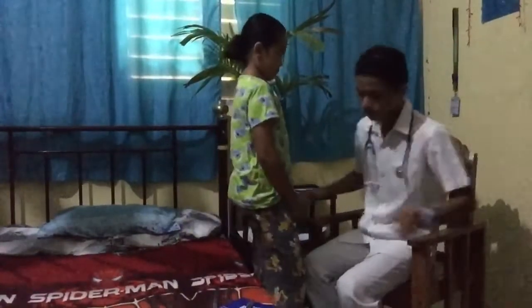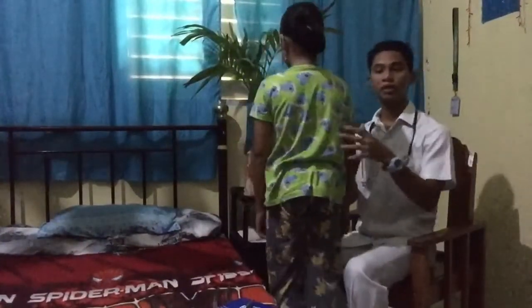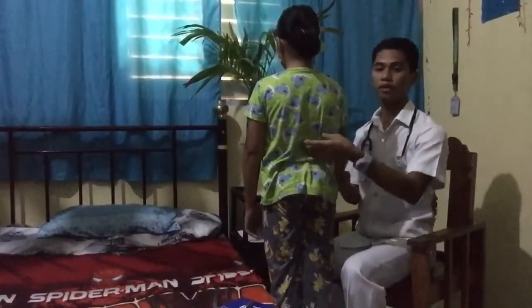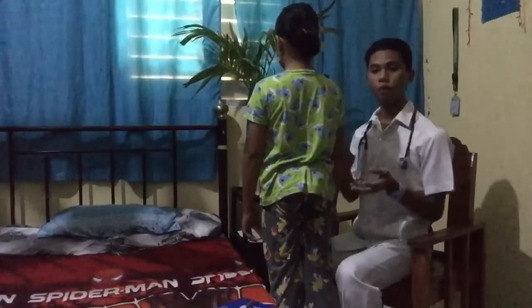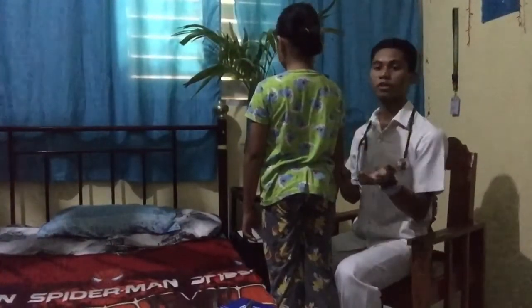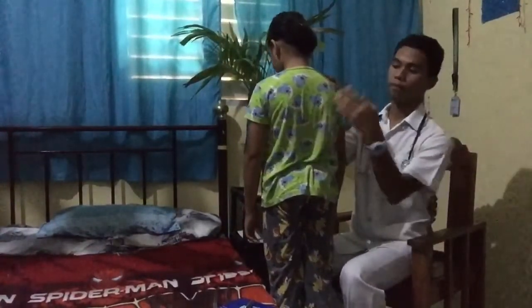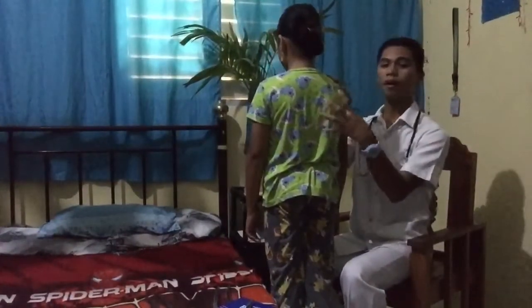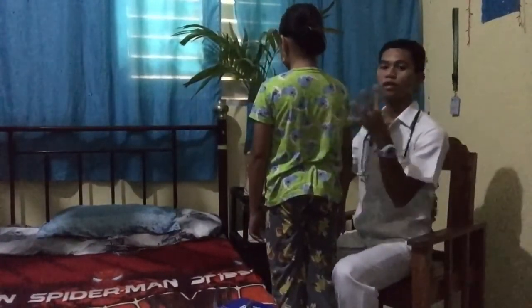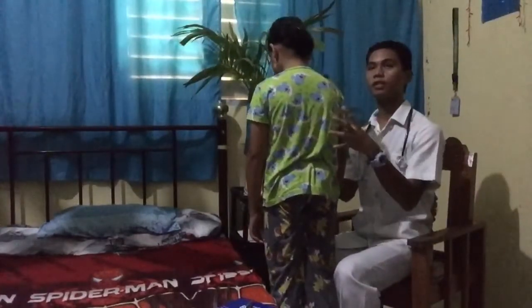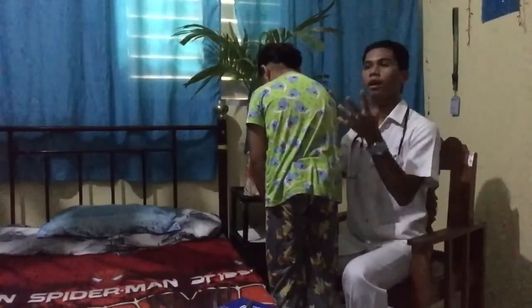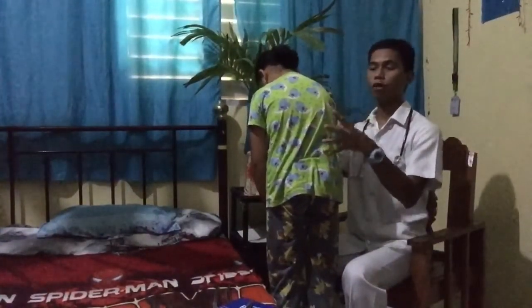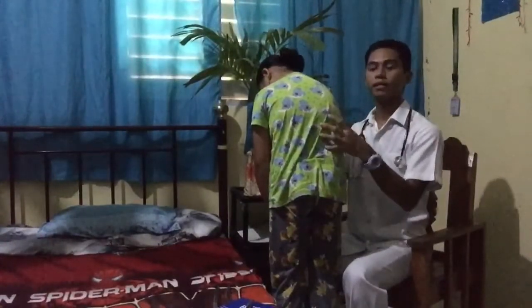So ma'am, tayo lang po tayo, ma'am. Pwede tayo po tayo, ma'am. So as you can see, this is the normal back of the patient. It is actually straight. So now I will show you the deformities of the back, starting with the scoliosis. As you can see, there is a curve or S formed at the back of the patient. And then next is the kyphosis. There is a shape or form at the back of the patient, or para siyang naga-backward sa likod.